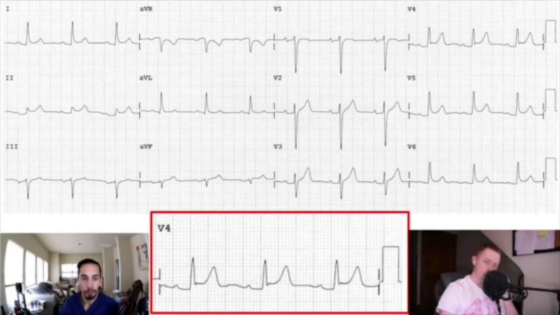You might even have a first degree block here, which is a good finding because that's not even what I was getting at. I was getting at the depression of the PR with the elevation of the ST in combination, creating that picture that is so classically known for pericarditis. Well done, you picked something up.